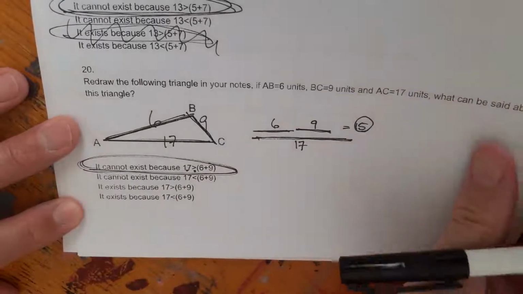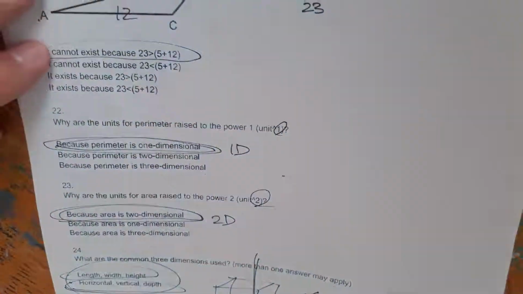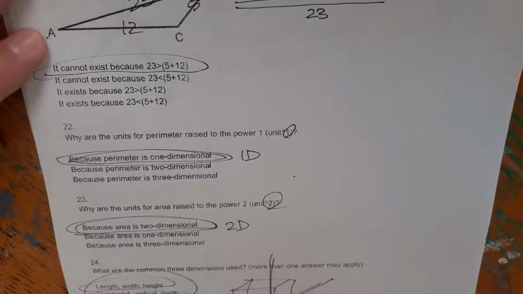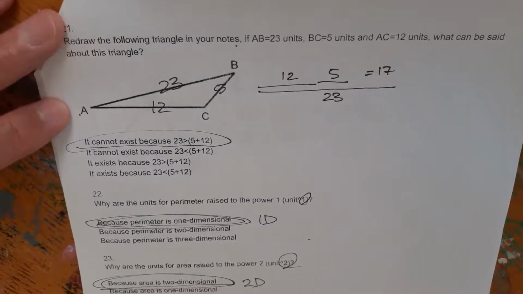All right, play around with a couple straws, 3 straws, and see if you can make it work by measuring the sides of the straws and make the 2 shorter sides combination shorter than the longest side, and you'll see you cannot form a triangle.